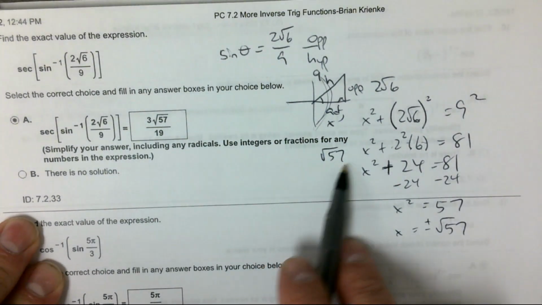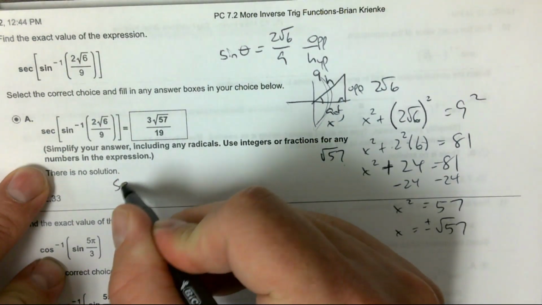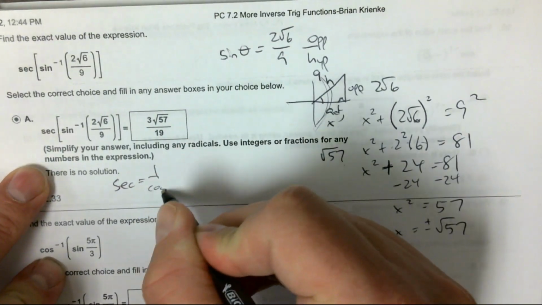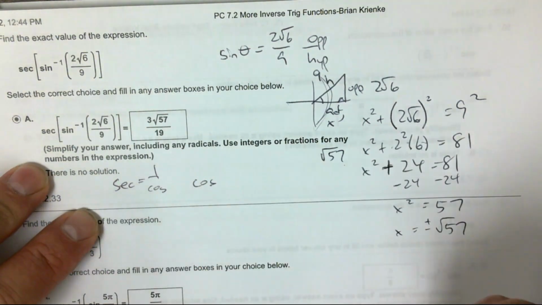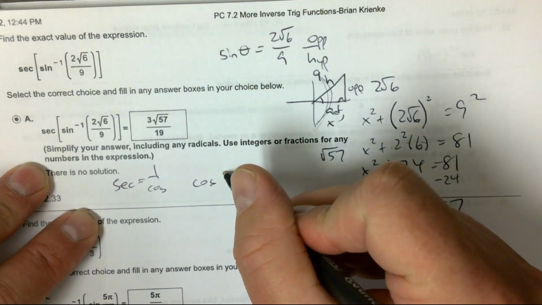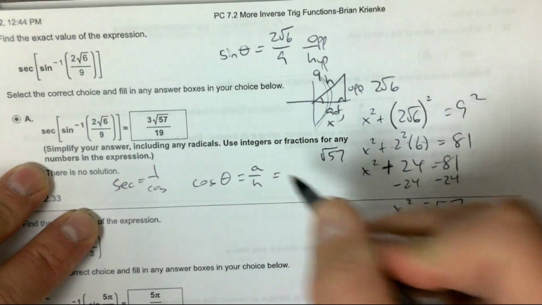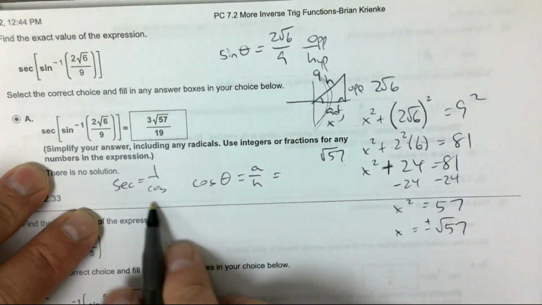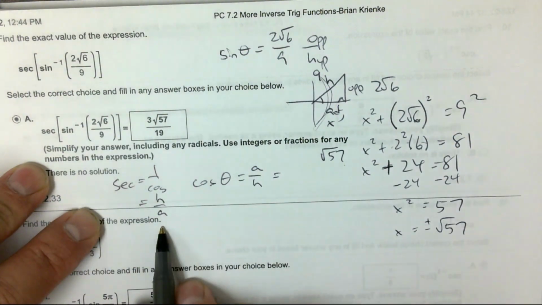Now the triangle's drawn, and so secant is the same as 1 over cosine, and so because of that, I want cosine of the triangle. And it's the adjacent over the hypotenuse. If you want to skip to it, secant's the hypotenuse over the adjacent, but I just don't work that fast.